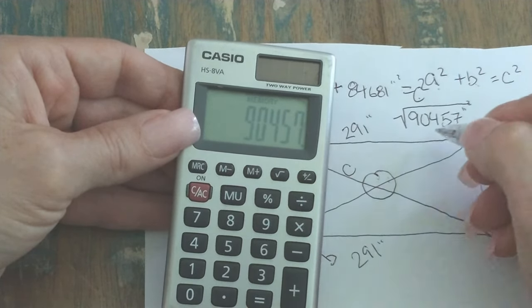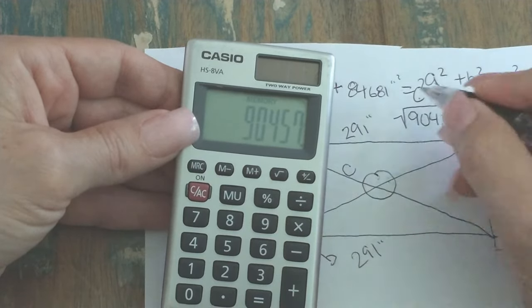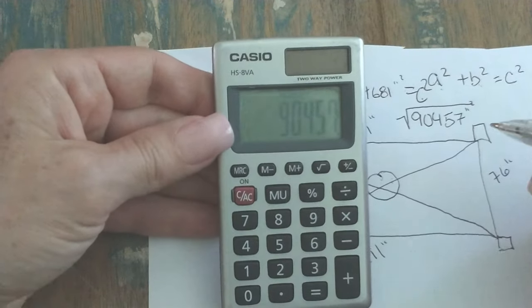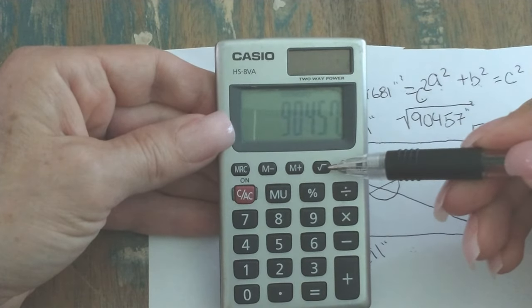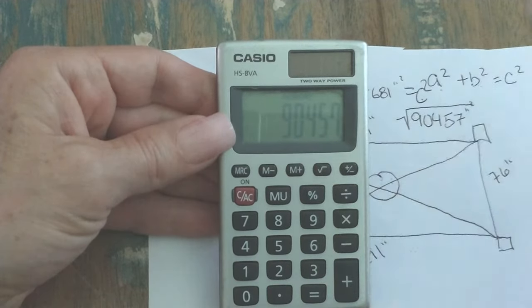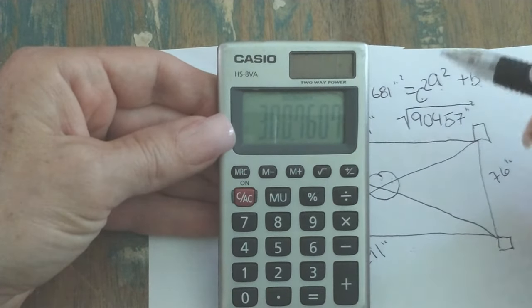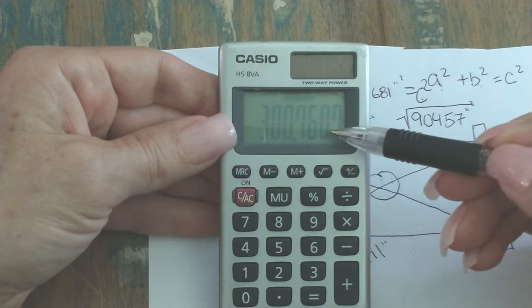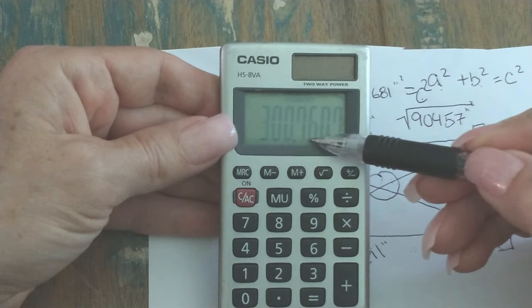And what that means is what number times itself equals 90,457 squared inches. Even standard simple calculators have a square root button. So with this value in here, all I do is push that square root button and I come up with 300.760. I always go to the hundredths place.